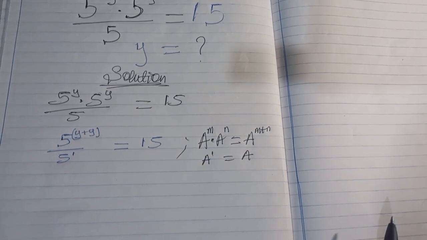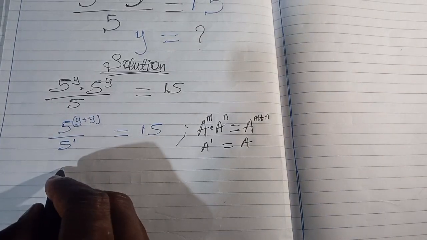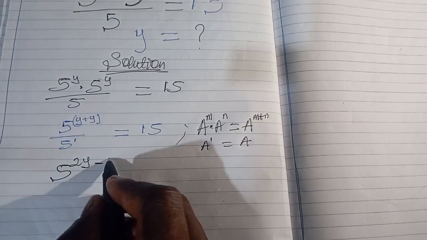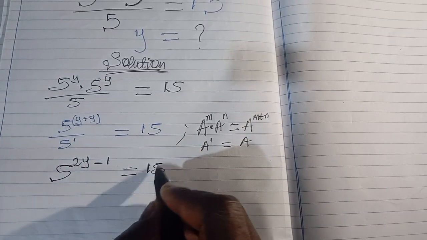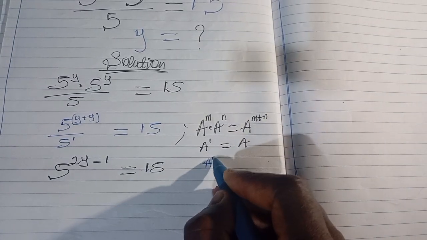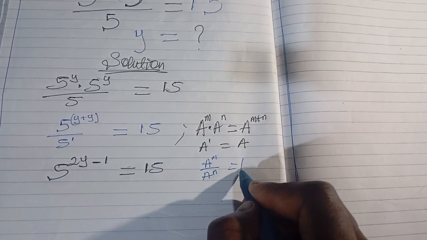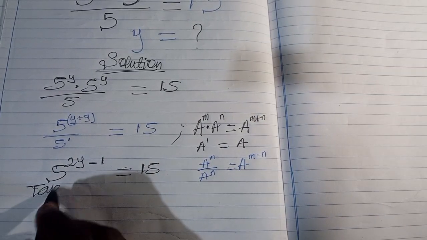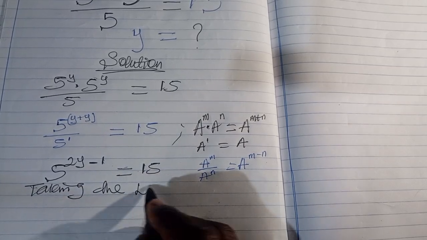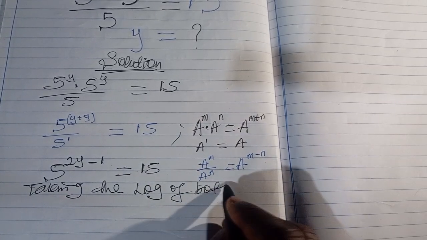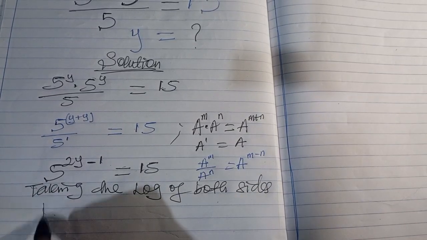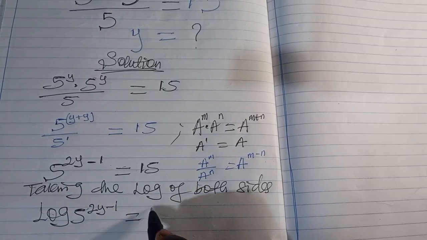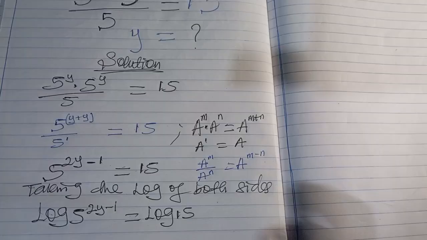Now similarly we are going to subtract, to have 5 raised to power y plus y, which is 2y, minus this one here, equal to 15, since a raised to power m divided by a raised to power n is a to power m minus n. Taking the log of both sides, I'll have log 5 raised to power 2y minus 1 is equal to log 15.